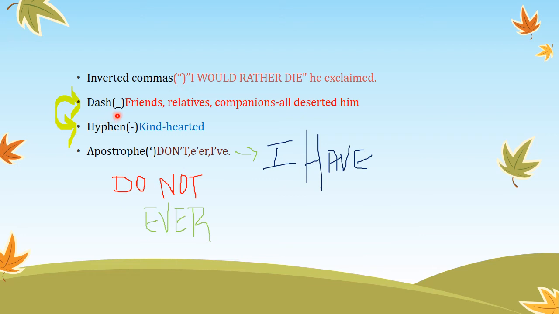The next one is dash. Friends, relatives, companions, all deserted him. Well, a dash is used to indicate an abrupt stop or change of thought and also to resume a scattered object. For example, here you are talking about group of people and you are also resuming a scattered subject. Therefore, you use dash.